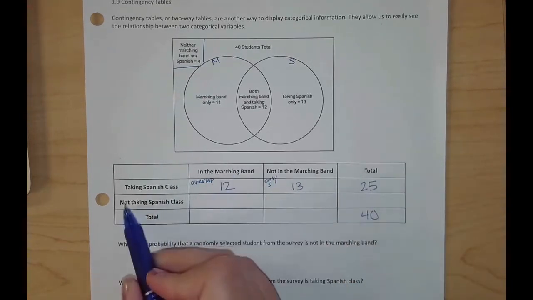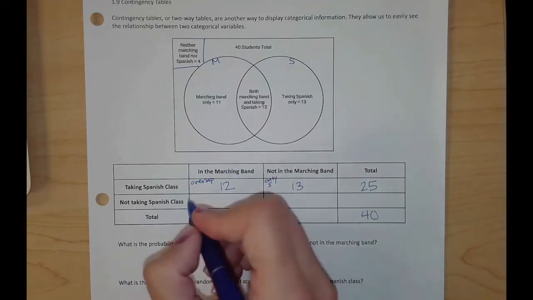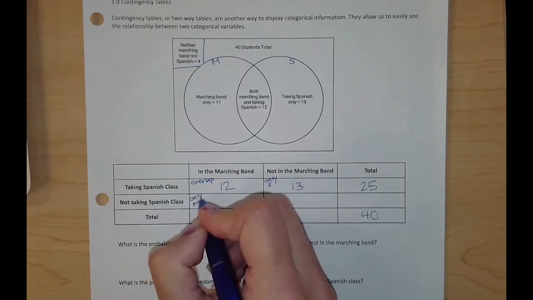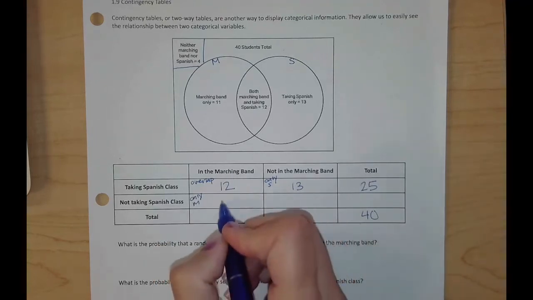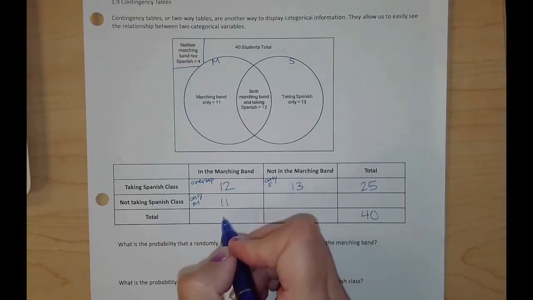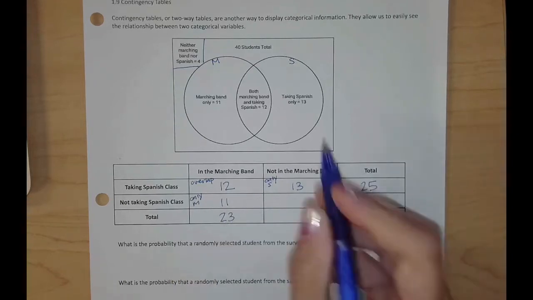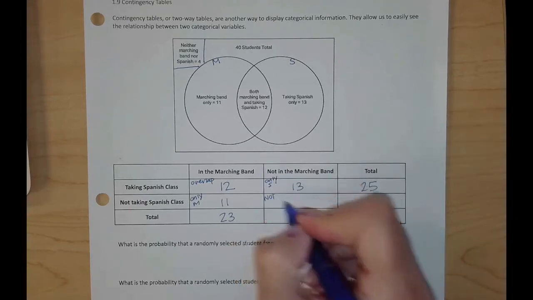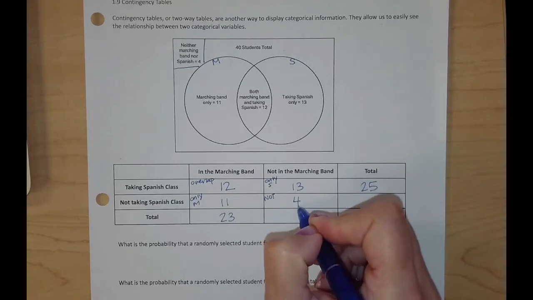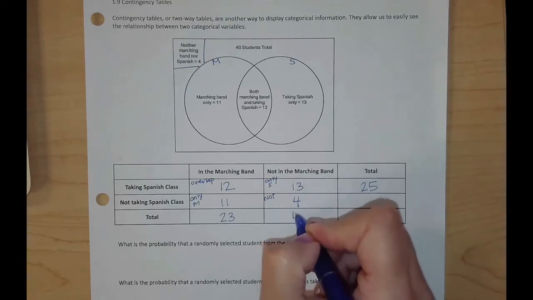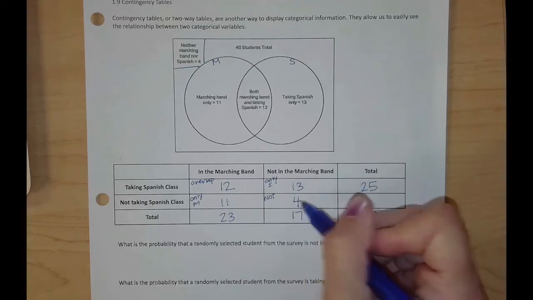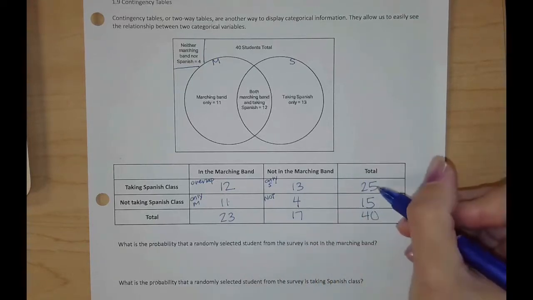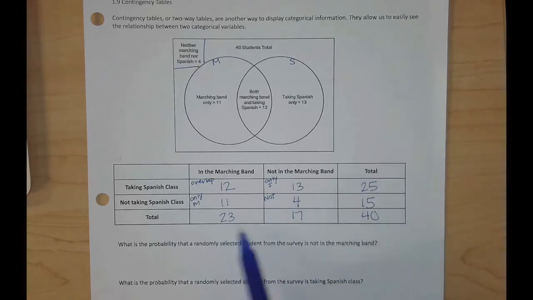Now we have not taking Spanish and in the marching band. This would be only the marching band, and that's 11. So I total this up here and I get 23. And then not in marching band and not in Spanish. This is not in both, right? Which is just the 4. So 13 plus 4 is 17, and 11 plus 4 is 15. 25 plus 15 is 40, and 23 plus 17 is 40. So we did that just right.